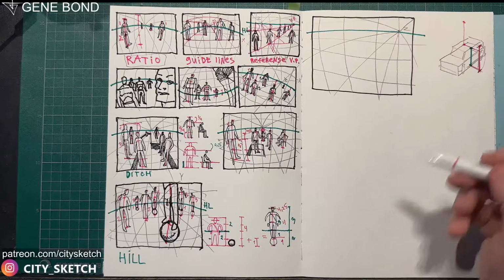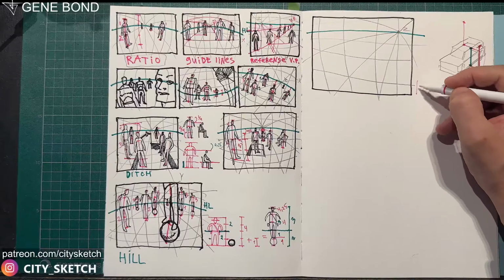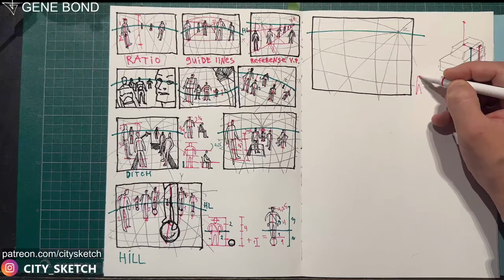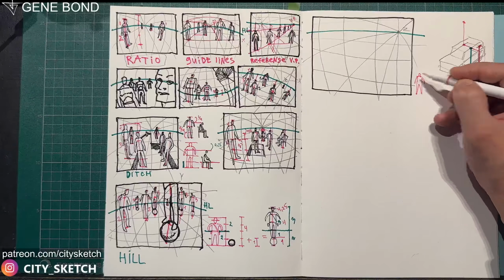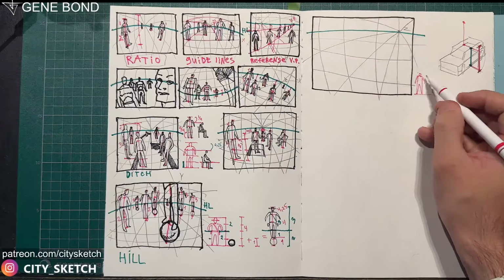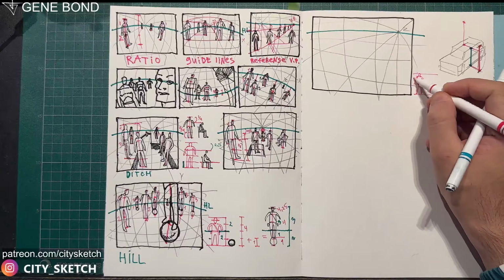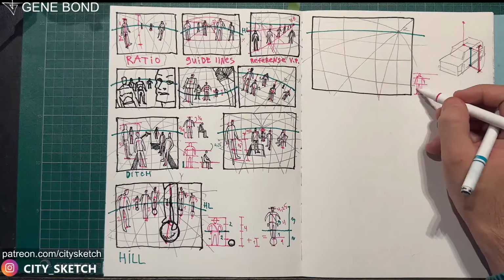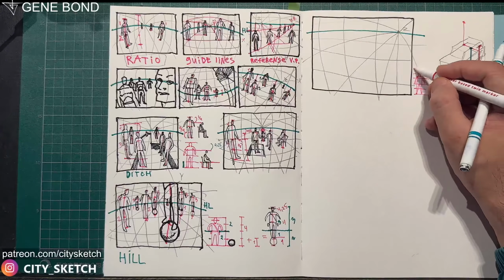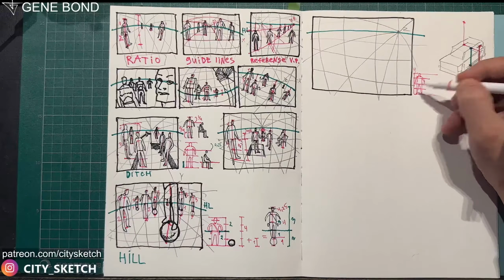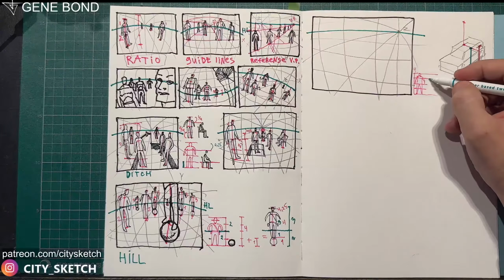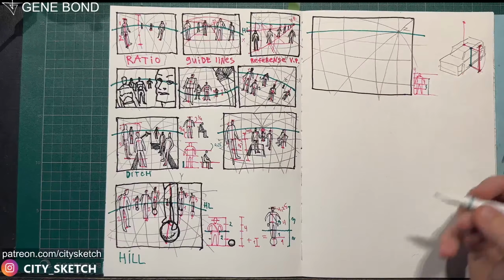So again, if we look from the side, we have a guy here. Then let's find some easy proportion. If he is 4 high, the car will be 3 high.